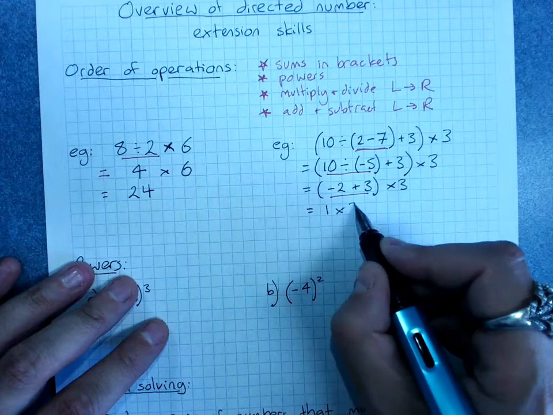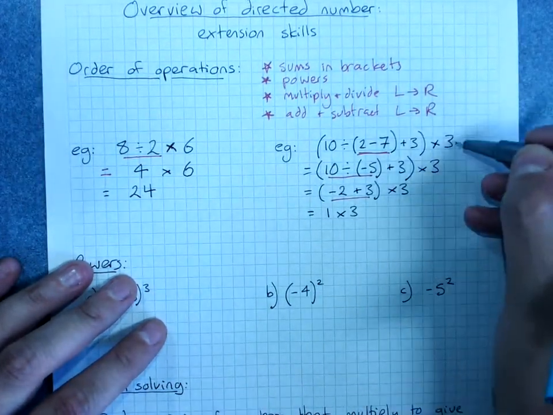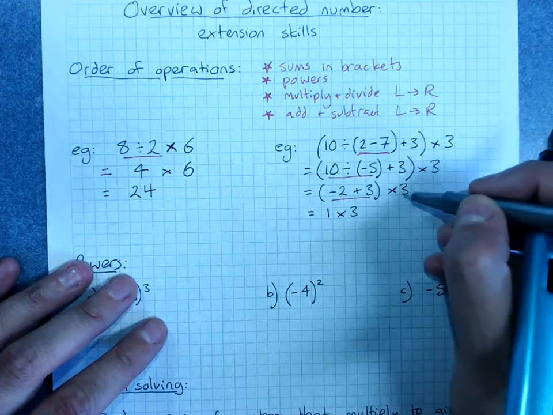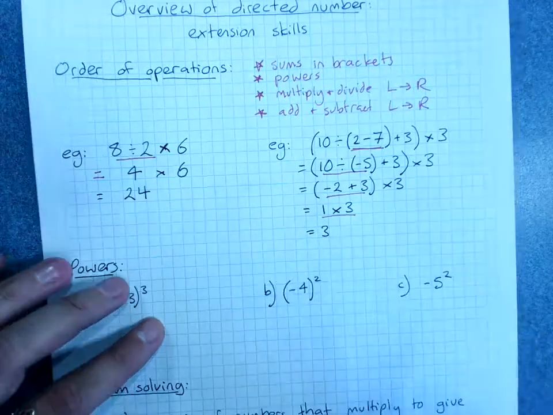Now I need the times 3. So you see, I've put that times 3 on every line to say I haven't forgotten you. I'm going to do you. Wait your turn. You're going to get there. 1 times 3 is 3.